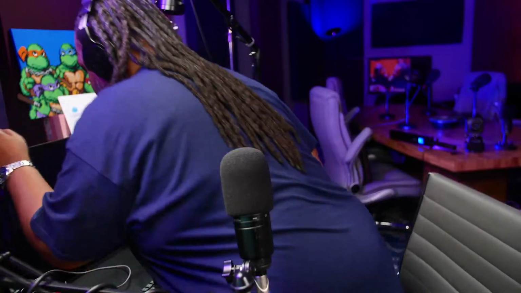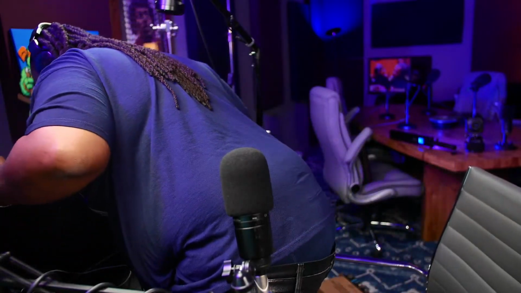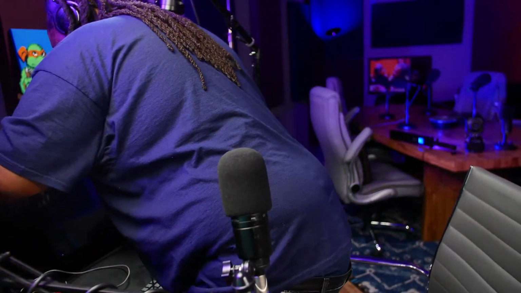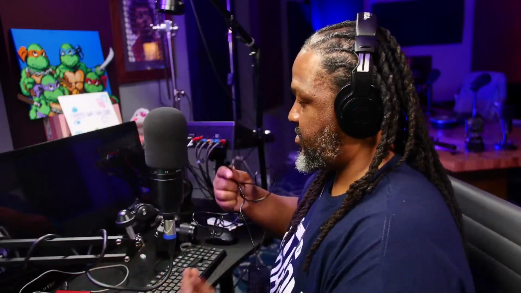I'm going to take this out. All right, so I'm going to take this out and plug it into my monitor. So now what I'm going to do actually is I'm going to have a monitor so I can see everything that's going on, as well as something that I can put up on the screen. So this is real useful.